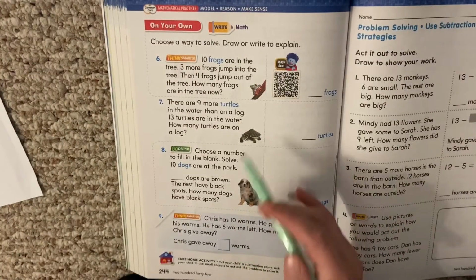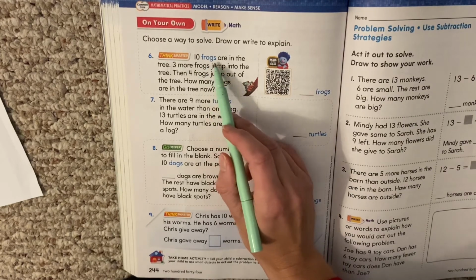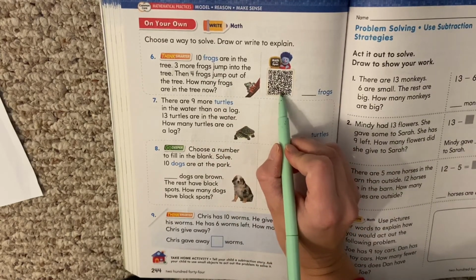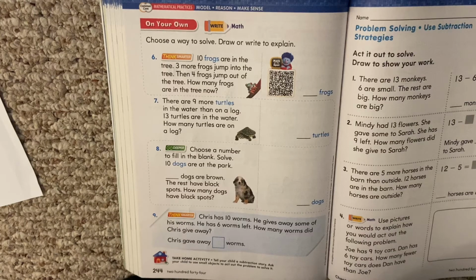Right. Take a look over here. 10 frogs, math on the spot. So remember, you can watch your video. 10 frogs are in the tree. 3 more frogs jump into the tree. Then 4 frogs jump out of the tree. How many frogs are in the tree now?